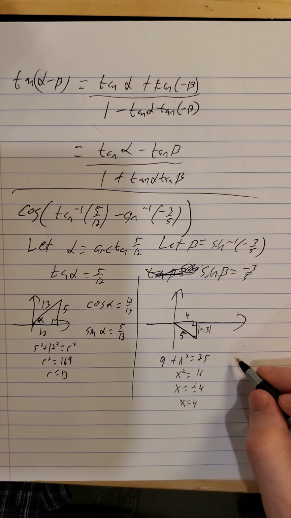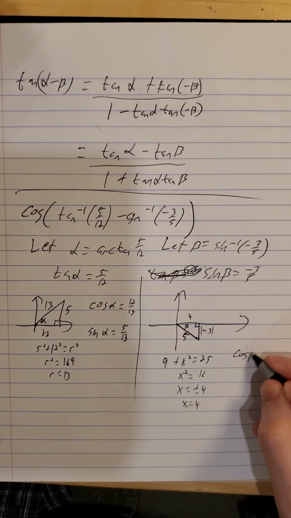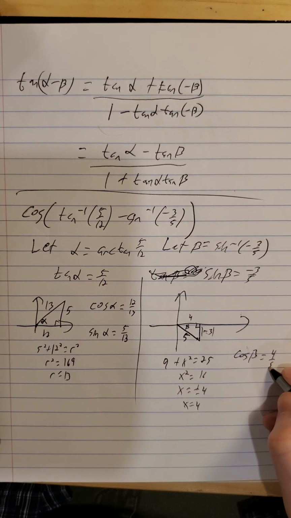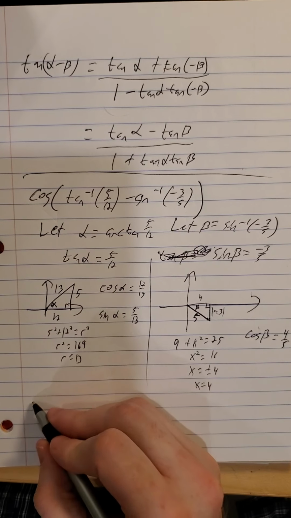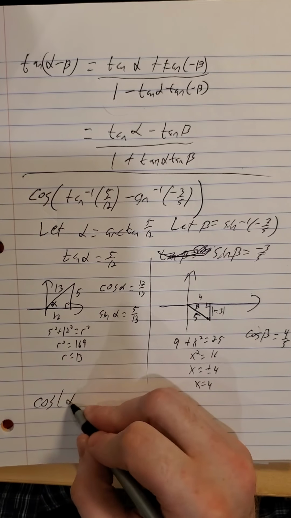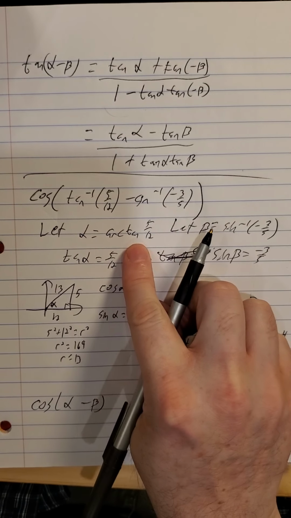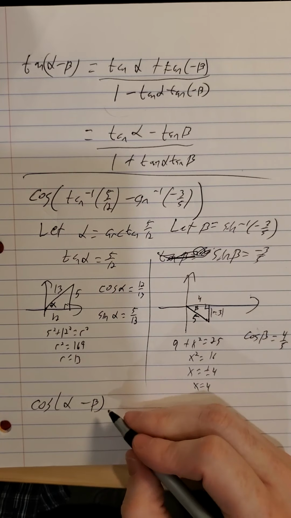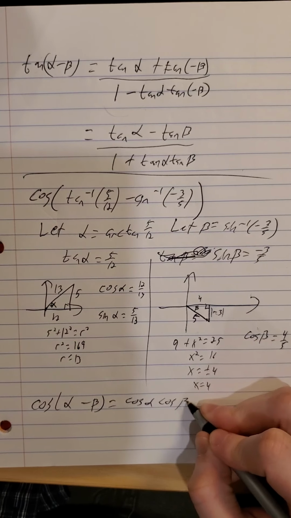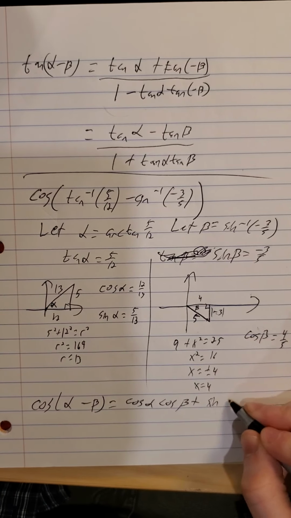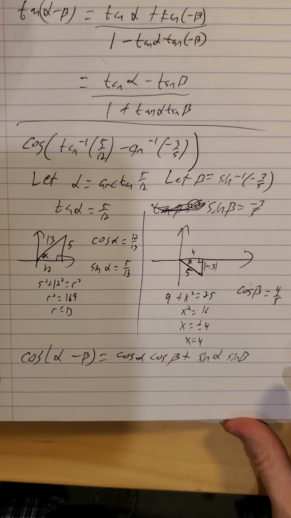So we already have sine of beta. Cosine of beta then would be 4/5. So then we have basically cosine of alpha minus beta, since we named this guy alpha and this guy beta. So that's cosine alpha, cosine beta. Flip the sign, sine alpha, sine beta. And then we just finish it off with substitution.